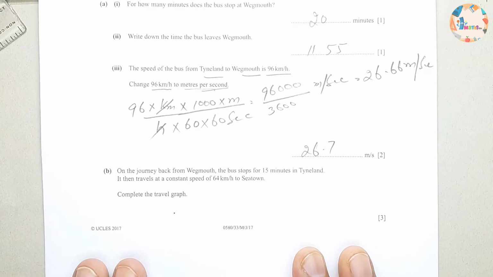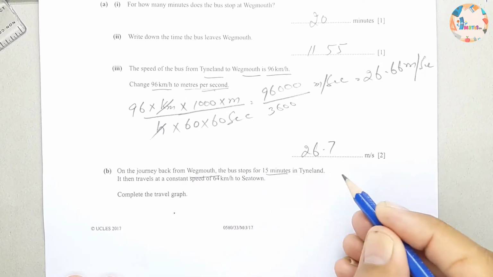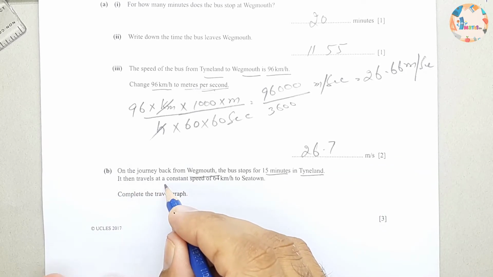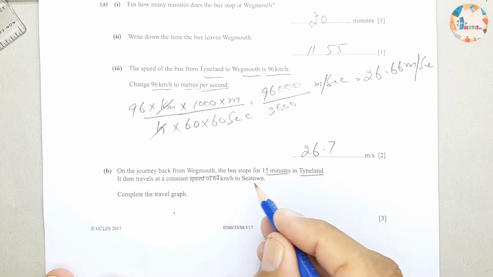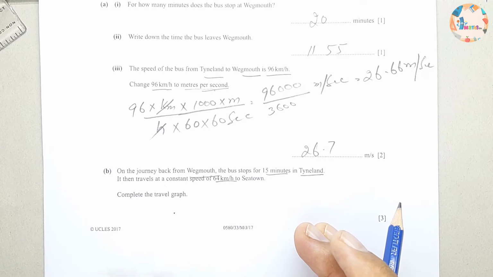On the journey back to this location, the bus stops for 15 minutes, and then it travels at a constant speed of 64 kilometers per hour. So we have to complete the travel graph.